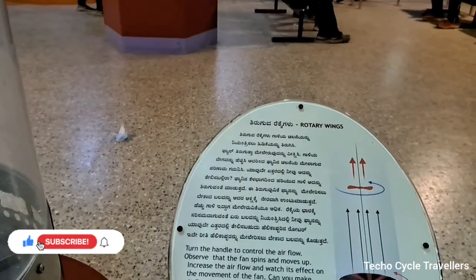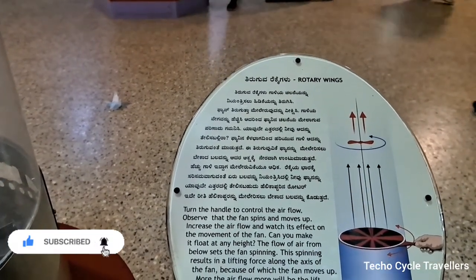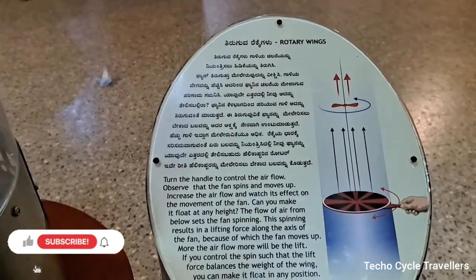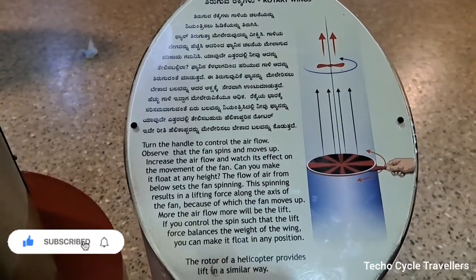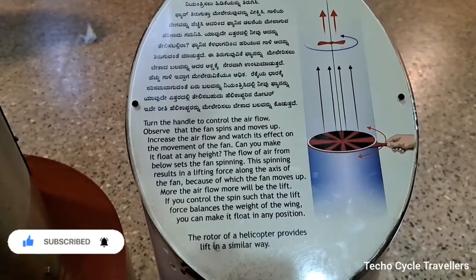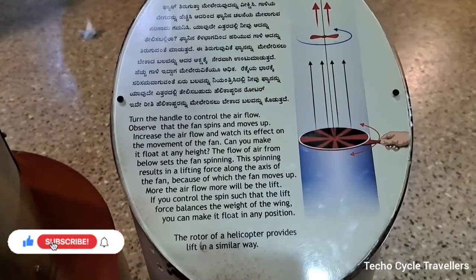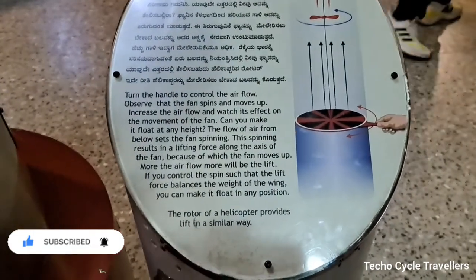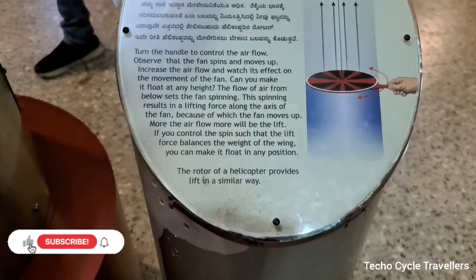Turn the handle to control the air flow. Observe how the fan spins and moves up. Reduce the air flow and watch the height of the fan. Then increase the flow and watch the height. The flow of air from spinning results in a lift force along the axis of the fan. The more the air flow, the more will be the lift. Control the spin such that the lift force balances the weight of the fan. You can make it float in any position. The rotor of a helicopter provides lift in a similar way.